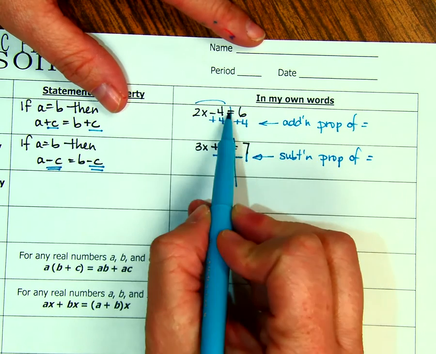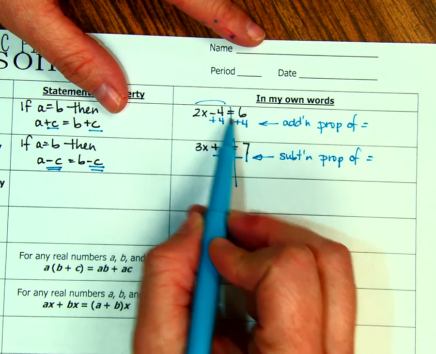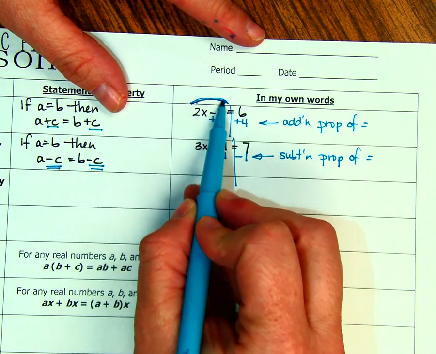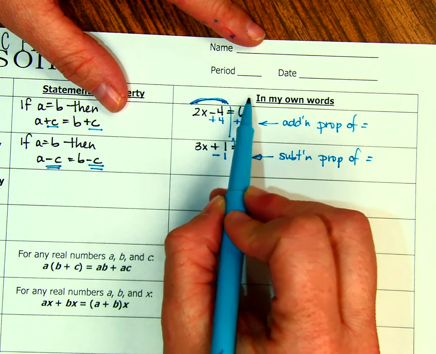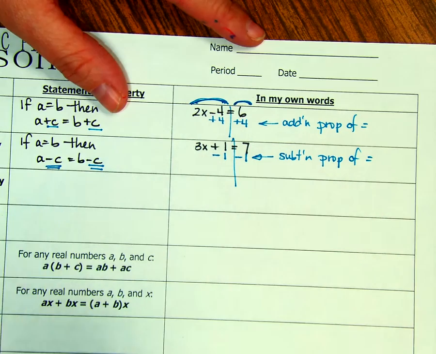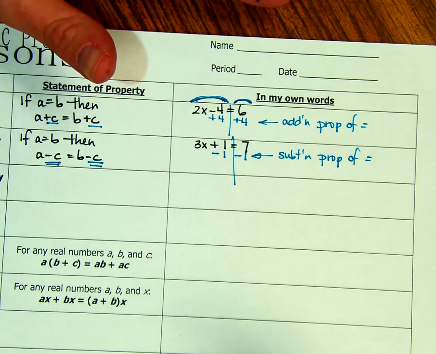Because you need to think about what an actual equation means. It means that the left side of the equal sign has to equal or stay in balance with everything that is on the right side. They may look the same, they may look different.